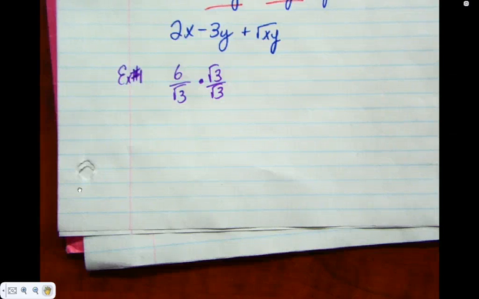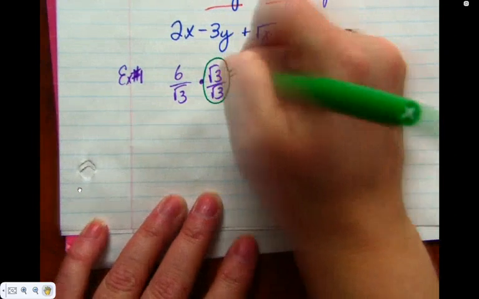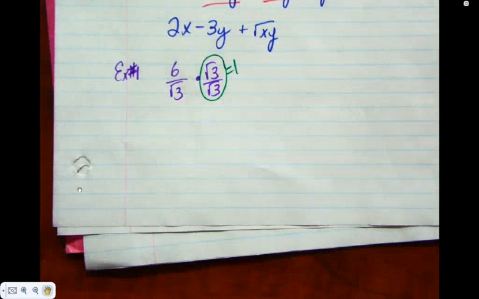Why mathematically can I just multiply by something? What is the only number that I can multiply by that doesn't change the original number? 1. So that's the only time in math I'm allowed to just throw a number in there, is only when it's equal to 1. Well, what is root 3 divided by root 3 equal to? 1. That's the only reason mathematically I can do this. If that was equal to something else, I could not do it. But I know if I multiply by 1, I'm not really changing the value.